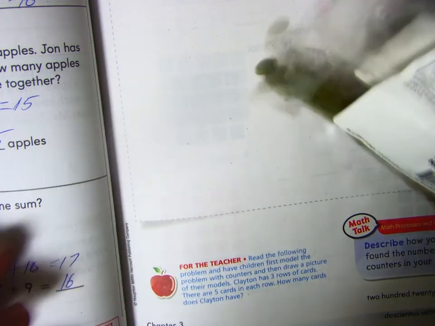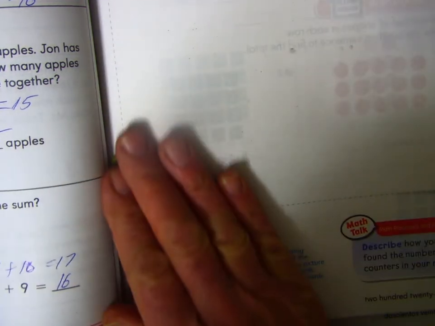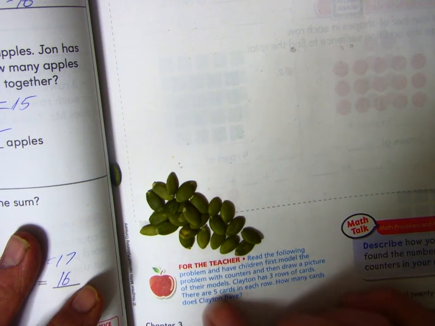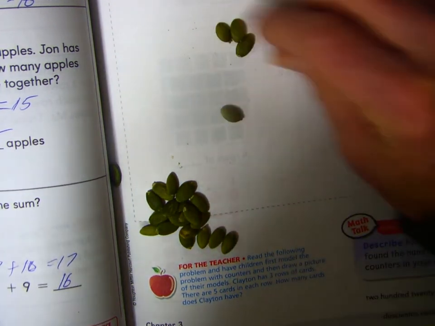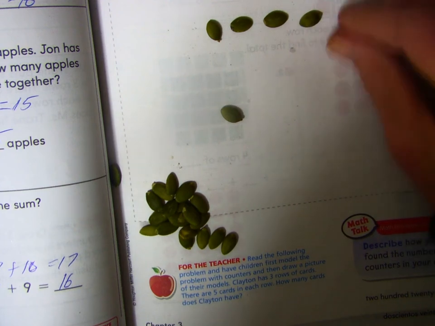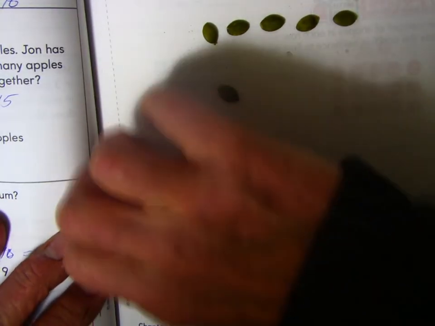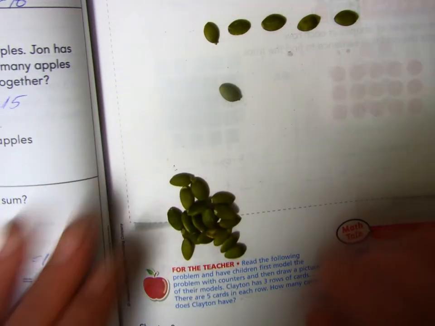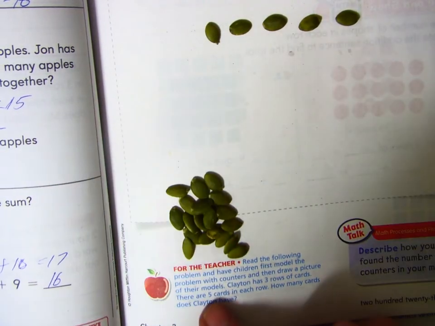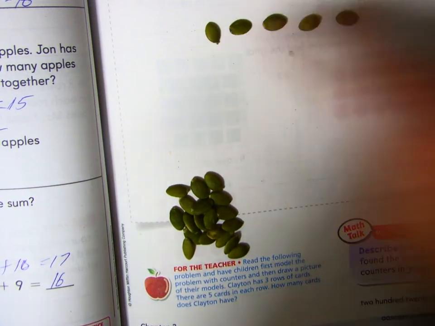I found some pumpkin seeds. Okay, well, let's see what it says. Clayton has 3 rows of cards. There are 5 cards in each row, so I'm going to put 5 seeds in each row. Right? I'm using the seeds to model the problem. I don't have cards. Okay, that's 1 row. 1, 2, 3, 4, 5. There are 5 cards in each row. Clayton has 3 rows. I gotta have 3 rows.